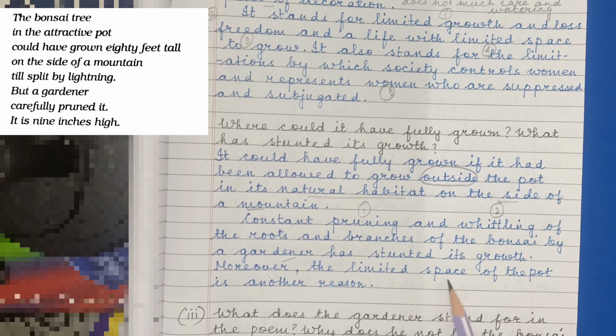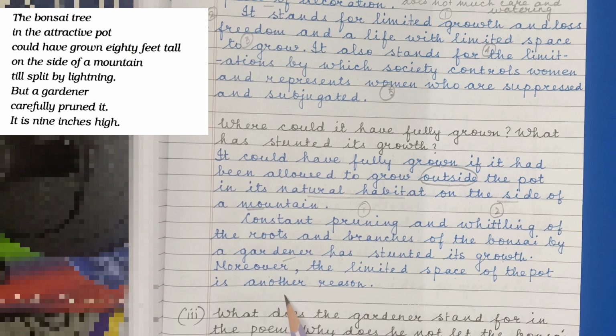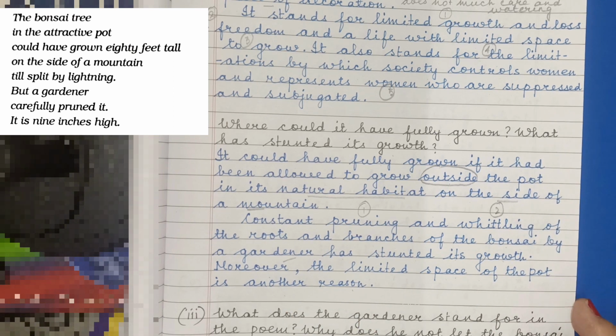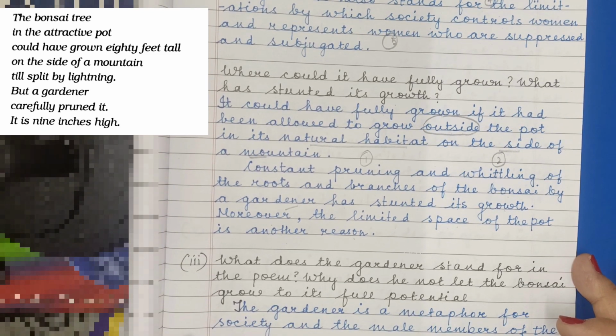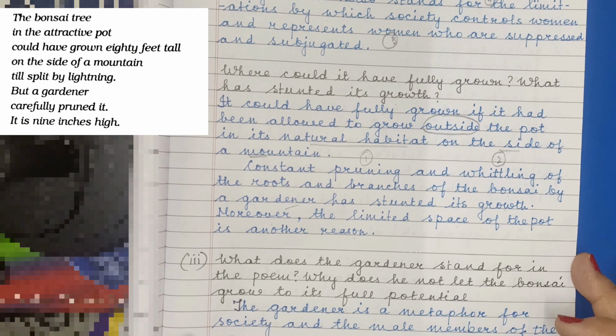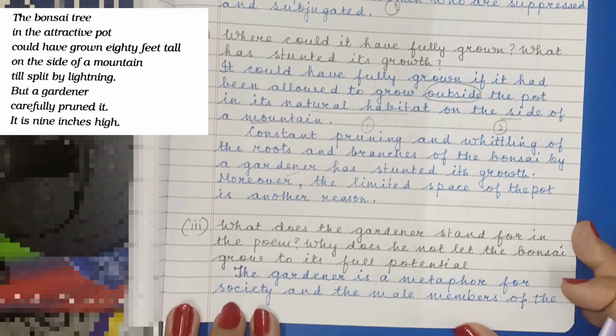Moreover, the limited space of the pot is another reason for its stunted growth. It does not get enough space. The roots do not get enough space to spread themselves, and therefore the bonsai does not grow tall. It remains small. It remains a little tree.